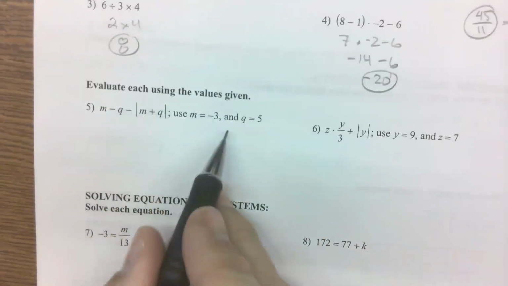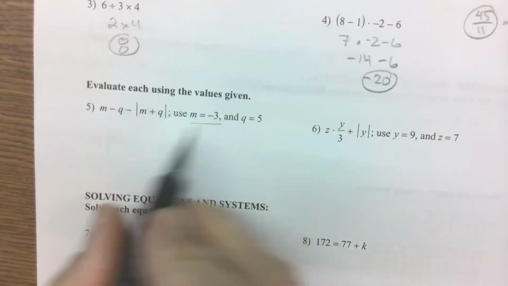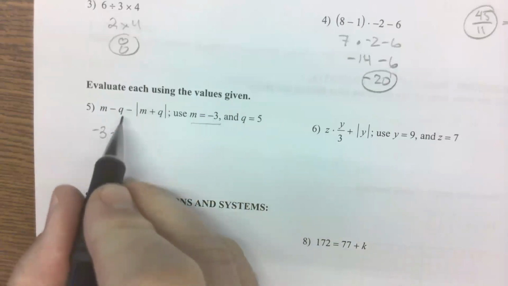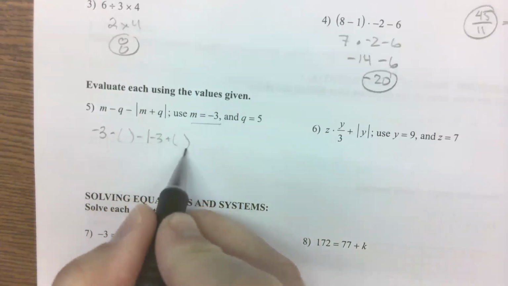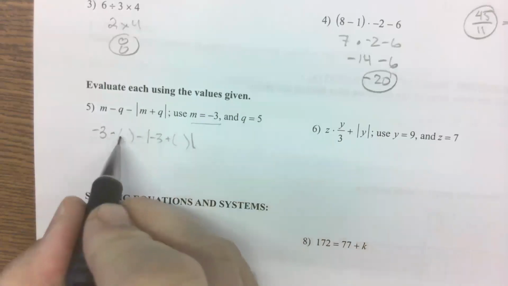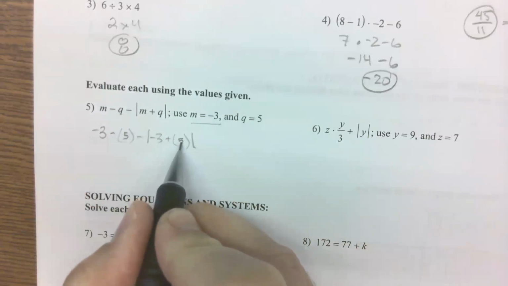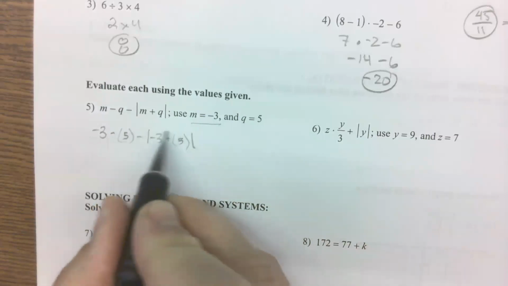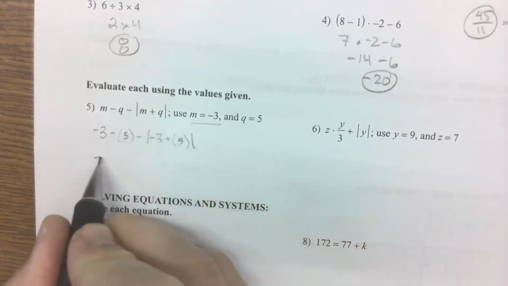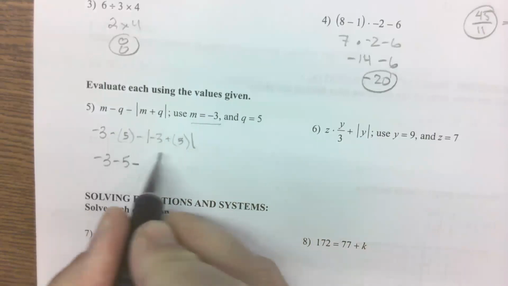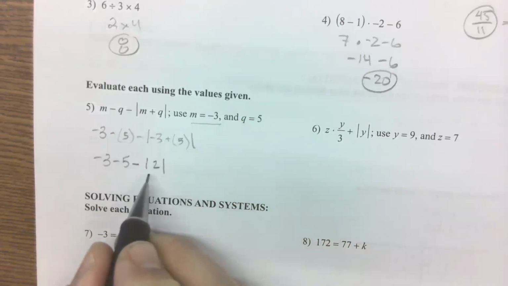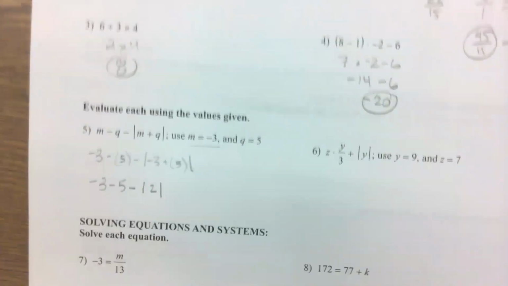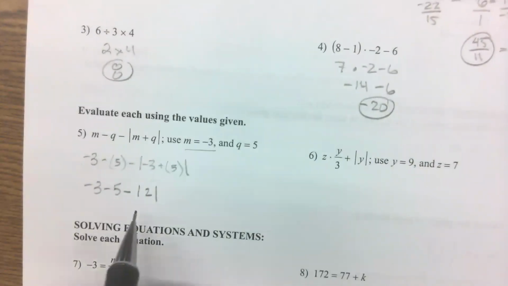All right, evaluate. So now I'm plugging these numbers in. M is negative 3, so negative 3 minus whatever Q is, minus negative 3 plus whatever Q is, and Q is 5. So we'll do what's inside the parentheses, or the absolute value, first. This is negative 3 minus 5 minus negative 3 plus 5 is 2. And the absolute value of 2 is still 2.